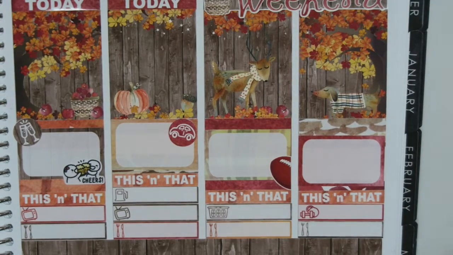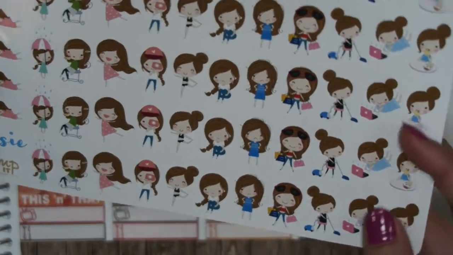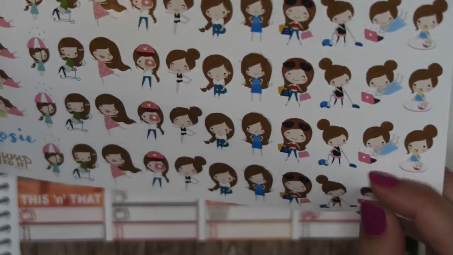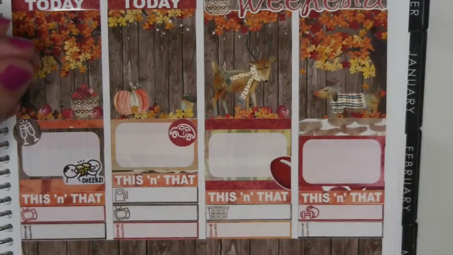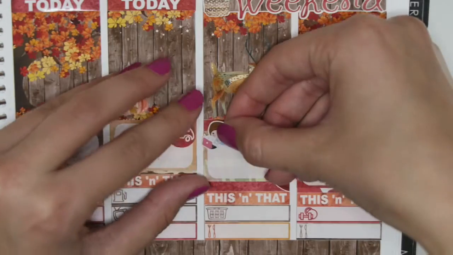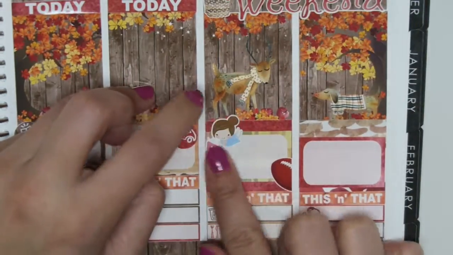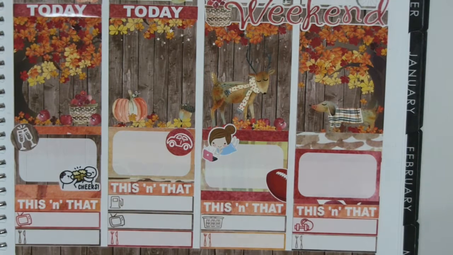And then I'm going to use one of our new Rosie girls, and I'm gonna do the one where she's at the computer because I was working on the printables, I think on this day and Saturday.